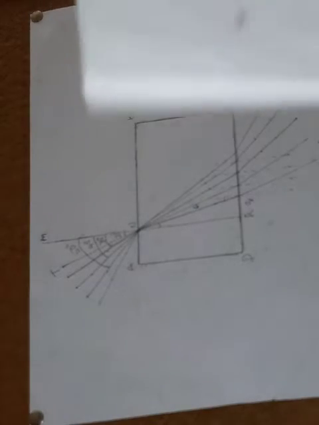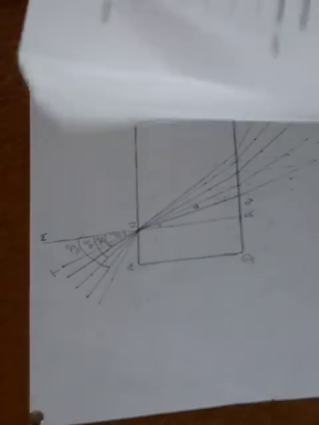Then we have some theory questions that are added to them. Distinguish between dispersion and refraction of light. Dispersion has to do with separation of the colors of white light when they pass through a triangular prism, while refraction is just the bending of a wave when it travels from one medium to another. Then with this one you can calculate the refractive index of this and so on. So that is as much as we can take on this.